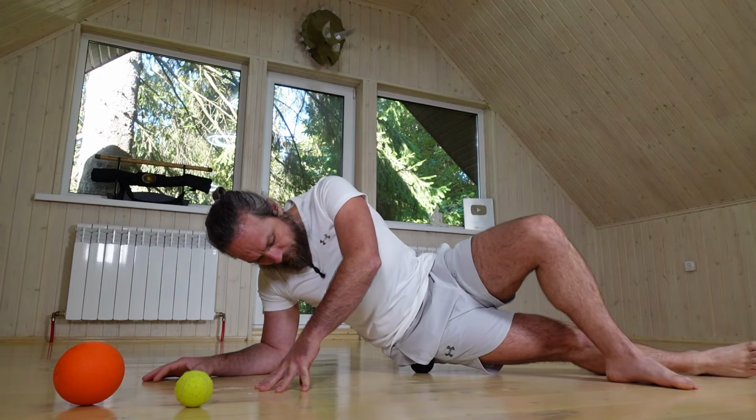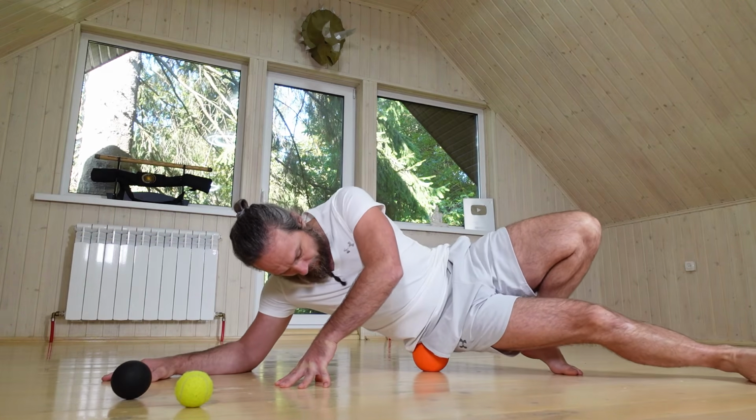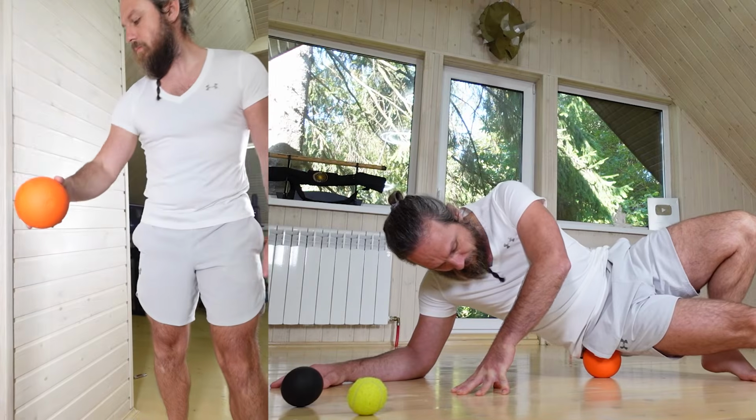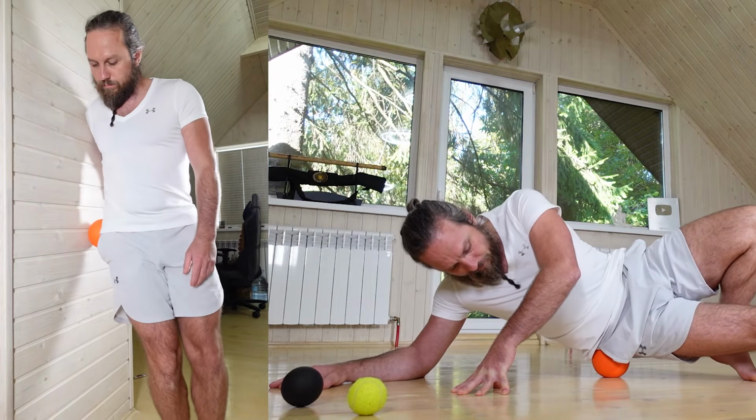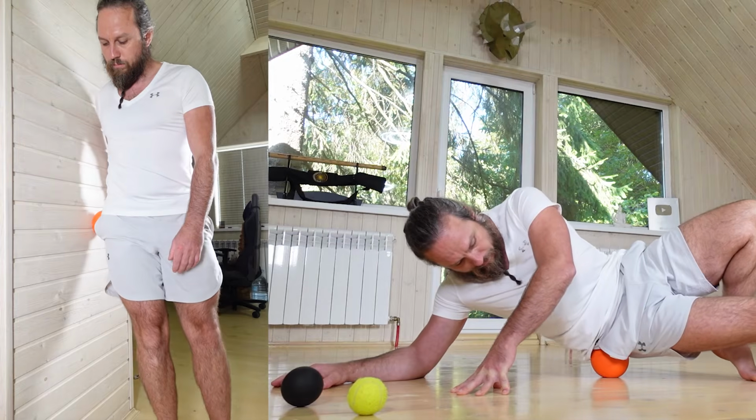Be sure to repeat this exercise on the other side. It's more comfortable to work the gluteus medius and minimus while lying on the floor on a large massage ball. However, if this exercise causes you unbearable pain, do the same exercise against a wall, adjusting the intensity of the massage. You can also enlist the help of a massage therapist or a friend.